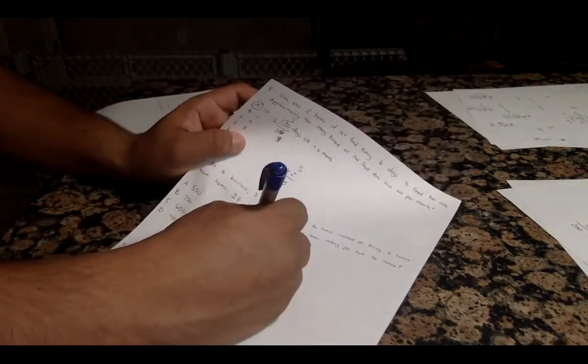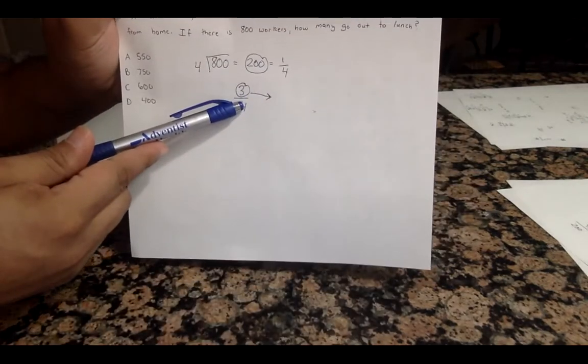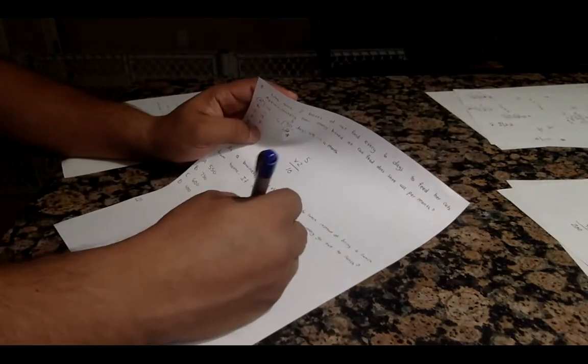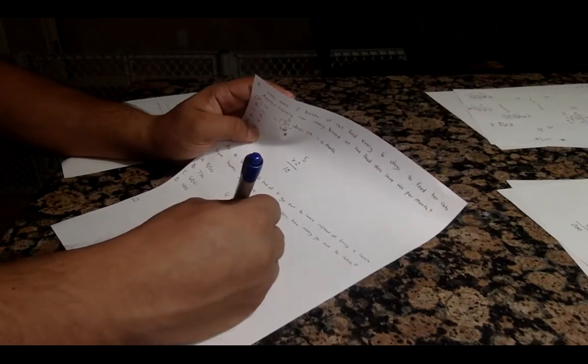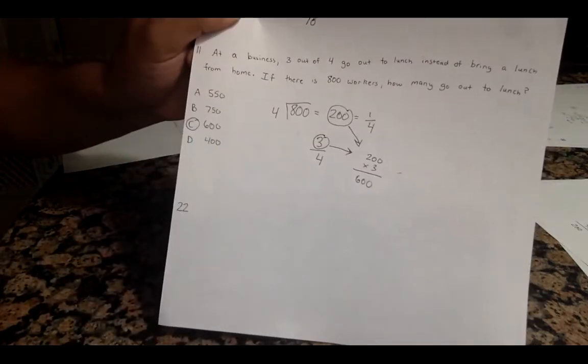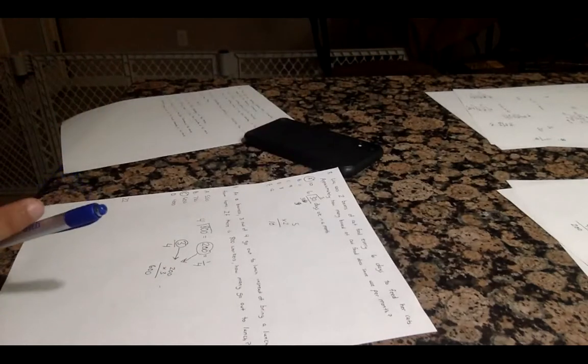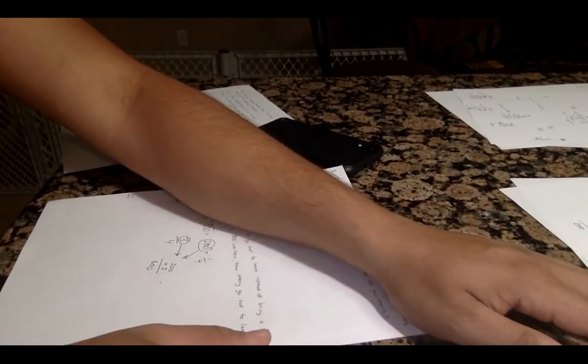Now what we're going to do is take the 3 and the 200, and multiply them together. So it's 200 times 3, which is 600, which is C on my paper. Okay, now 22 was kind of tricky. So let's go back to my screen sharing.